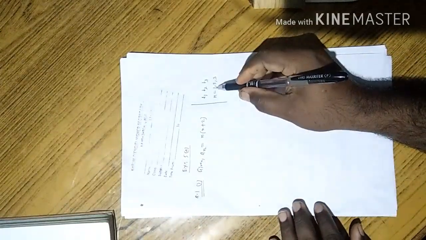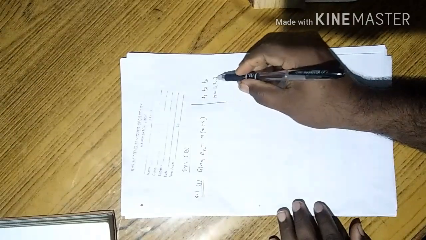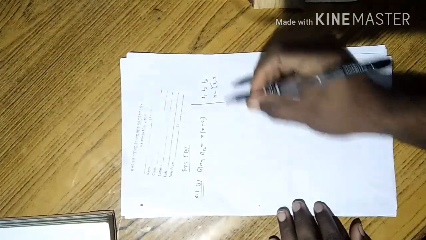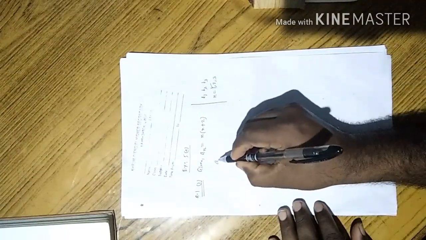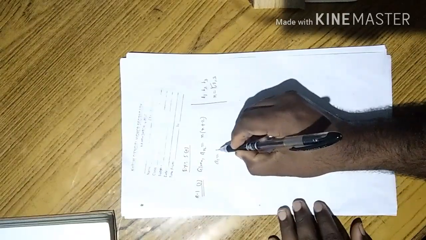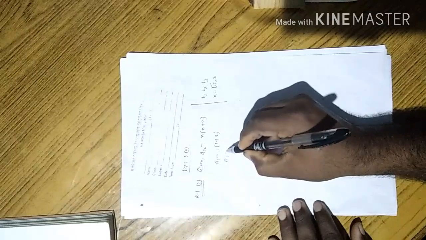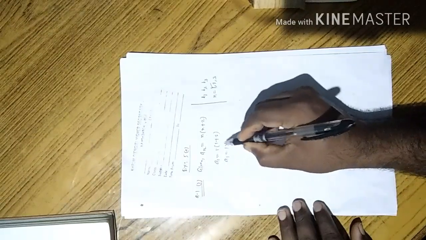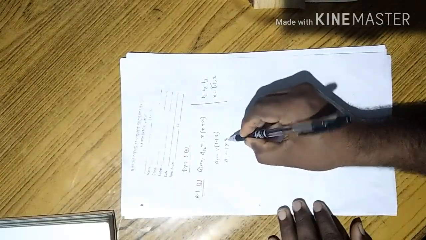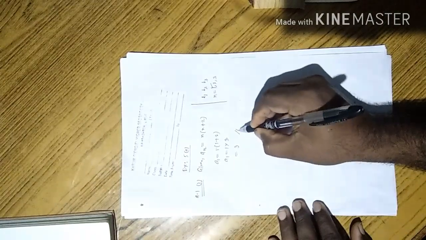Instead of n you write 1, 2, 3. So for the first term, n equals 1. a1, instead of n put 1, into 1 plus 2. So 1 into 3 is 3. So this is the first term.